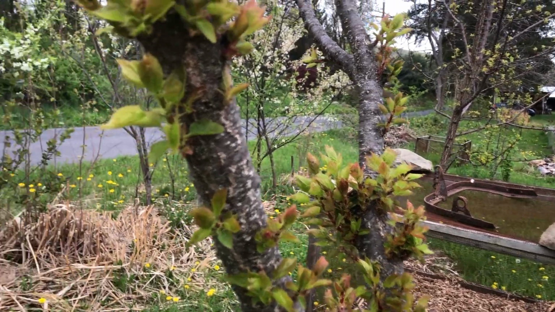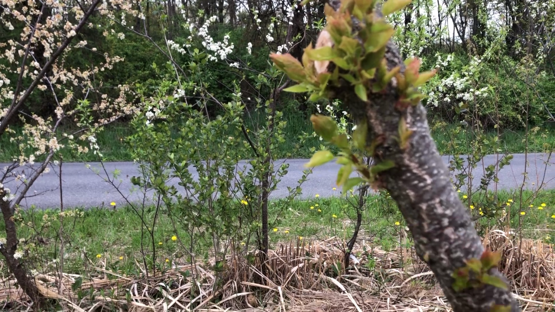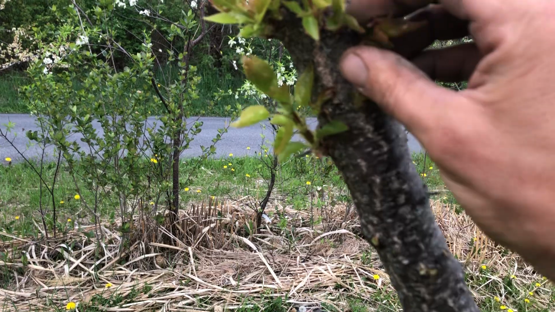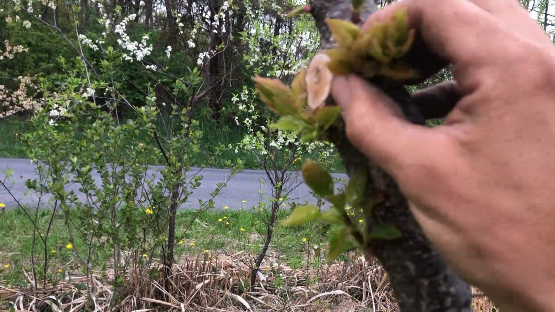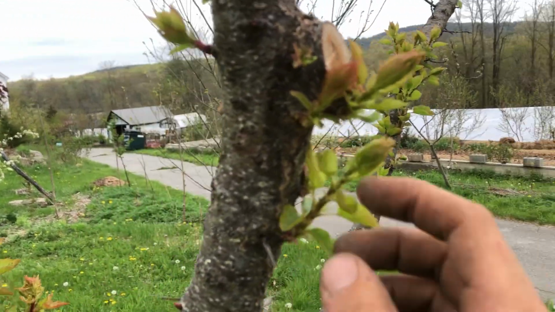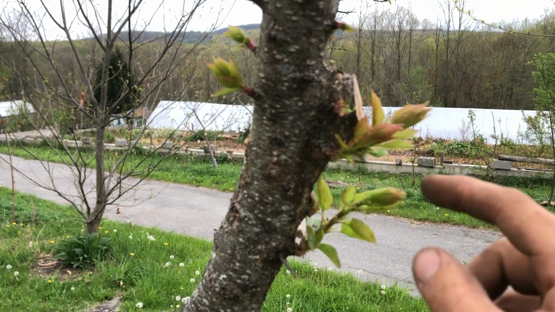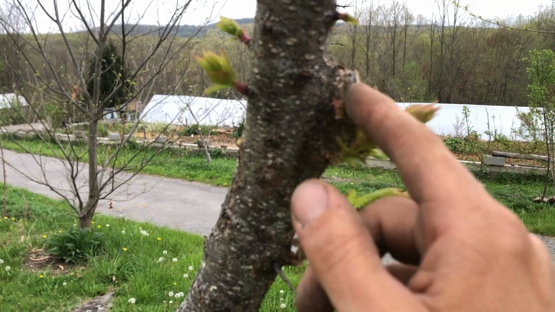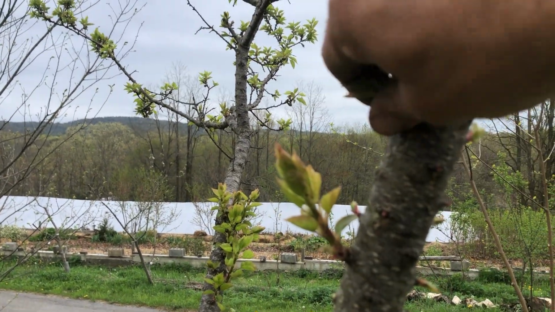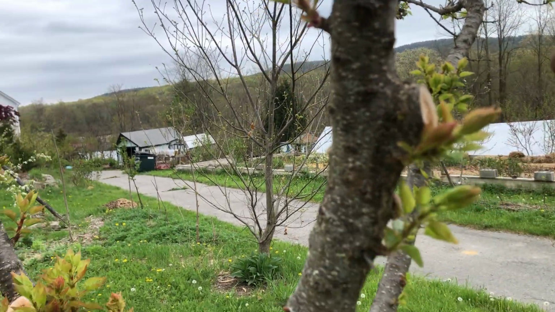And on this one, now what I'm gonna do is I'll probably keep this one for a new branch. And at this time of year, you can just rub these off like that. And I'll leave a few here just so we'll see which one grows best out of these three and then take that one. It's probably gonna be this one, but who knows? Maybe I'll leave a good strong one over here. And so, yeah, this is a good time of year to come through. If you've done pruning, revisit whatever you've done.